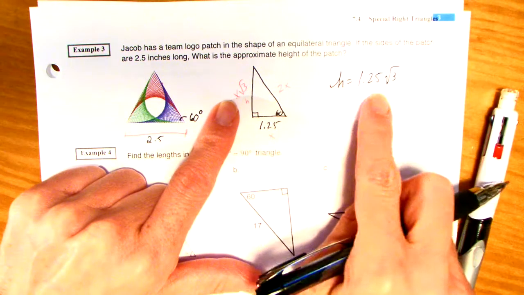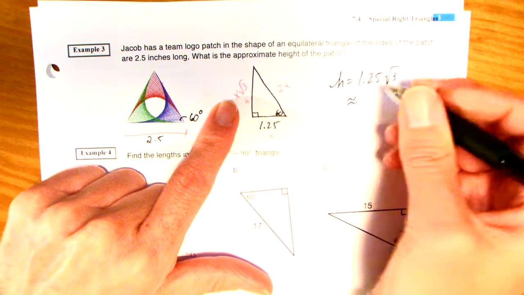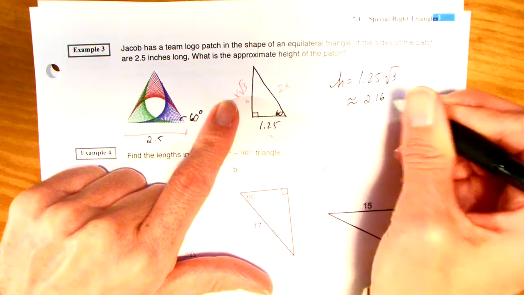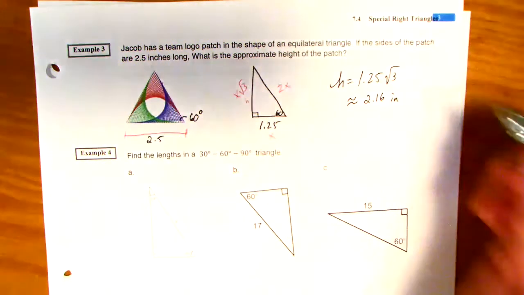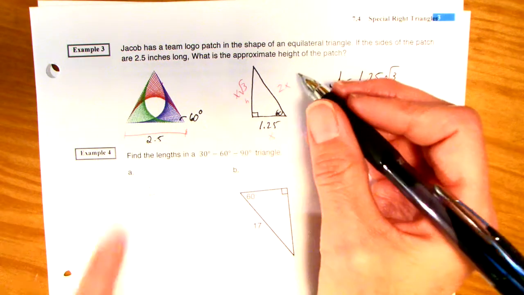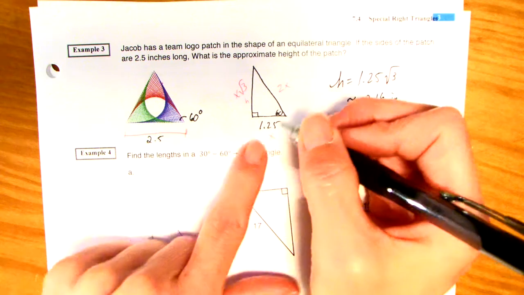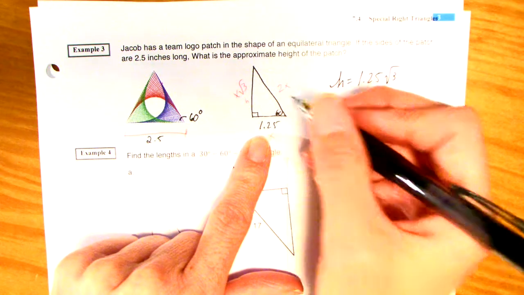I know that's kind of weird to have a decimal with a radical, but let's go ahead and find the approximate answer. It's about 2.16, and that problem was in inches. They didn't ask for this, but we know it's an equilateral triangle. If this is 2.5, we know that this is going to be 2.5 because you take x, 1.25, times 2.